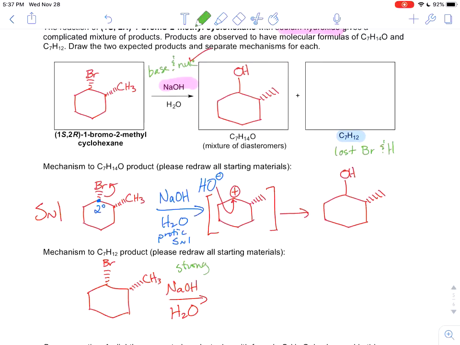Because in an E2 reaction, the very first thing that happens is a base picks up the beta proton, beta being one carbon away from the bromide. So the carbon connected to the bromide is in the alpha position, and this is the beta position. Now, rather than alpha beta, it's sometimes called 1 2. Either way, that's the general relationship, and I'm going to just minimize how many numbers we have.